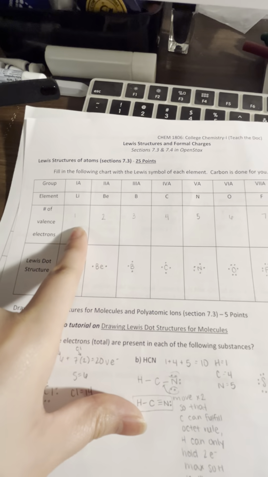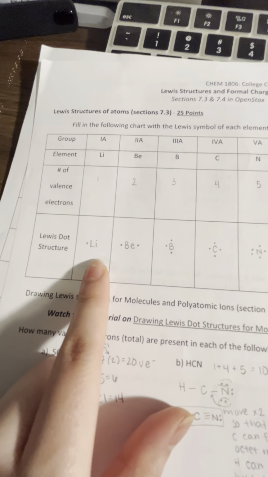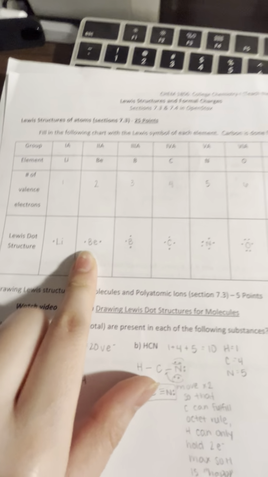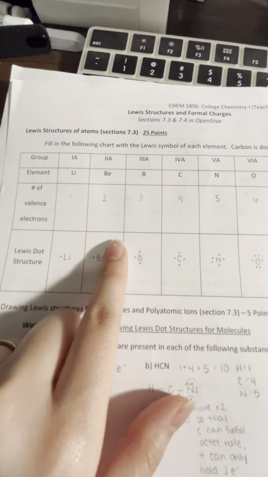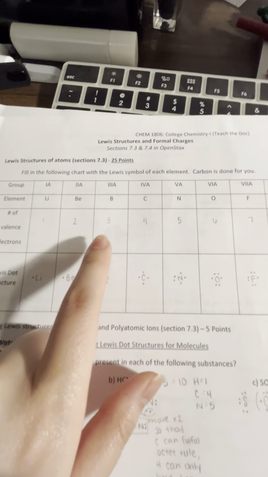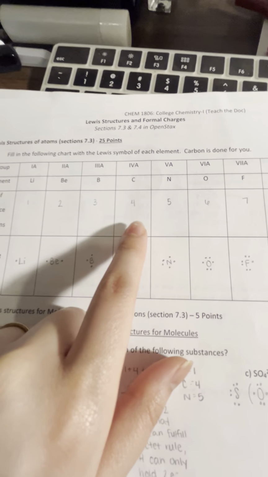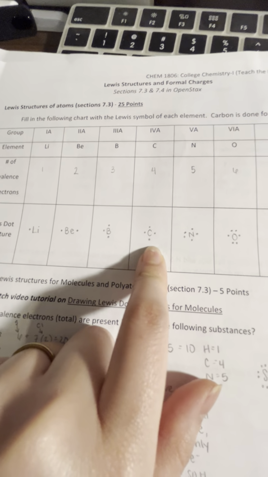Again, each number of valence electrons is going to correspond to the dots in the Lewis dot structure. So 1 valence electron means 1 dot. 2 valence electrons means 2 dots. 3 valence electrons, 3 dots. 4 valence is 4 dots.